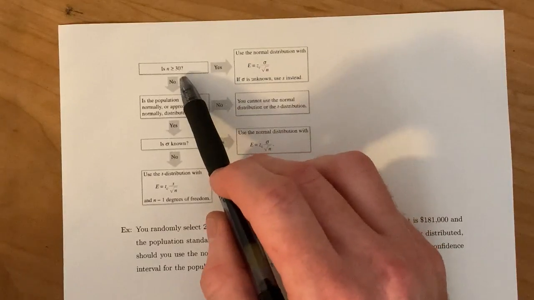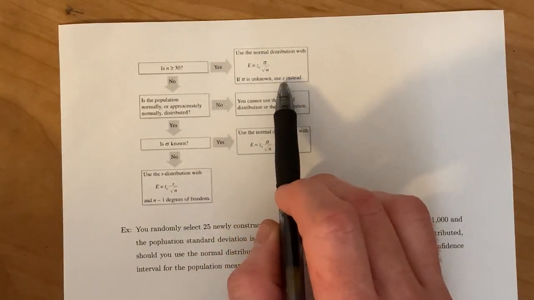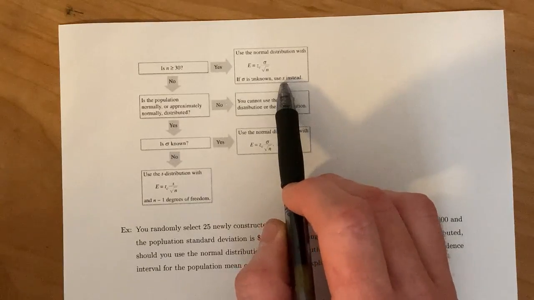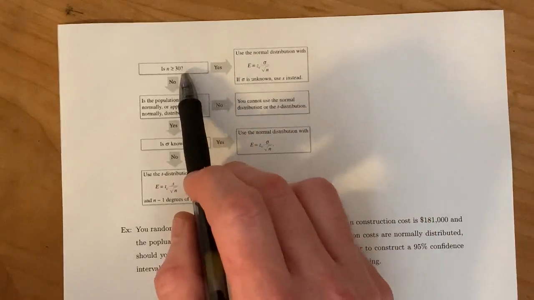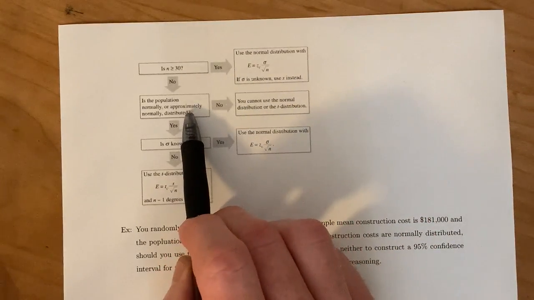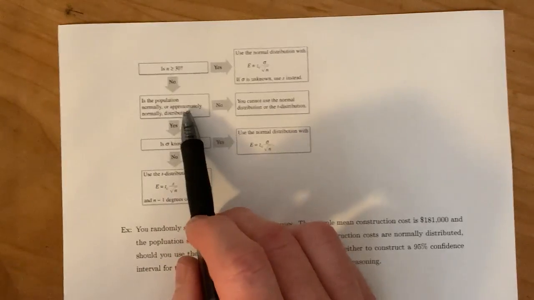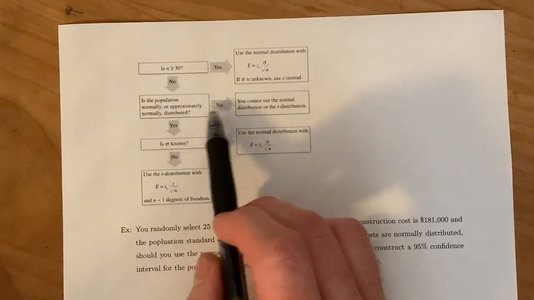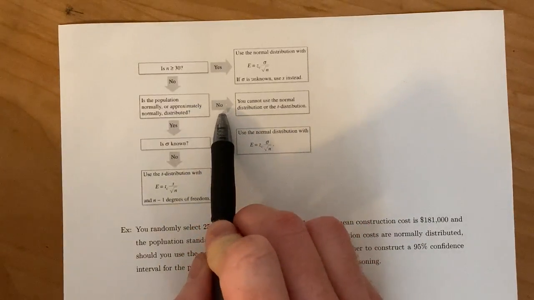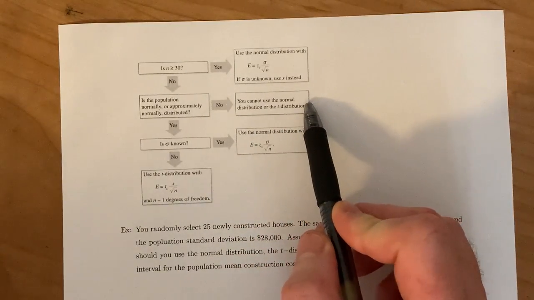And because the sample size is large enough, if we don't know what the population standard deviation is, we can approximate it with the sample standard deviation. Now, if it's not large enough, you should ask yourself, is the population normally or approximately normally distributed? If it doesn't say it in the problem, you can't assume that it is. So if it's not normally distributed, then there's nothing else we can do. That's the end of the problem.